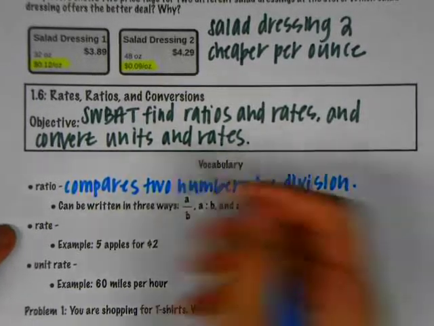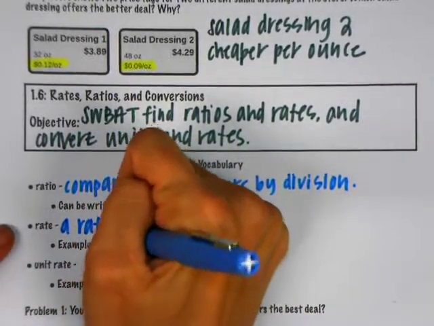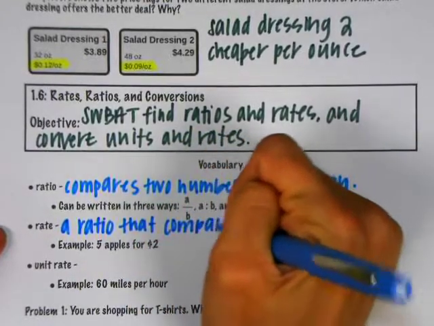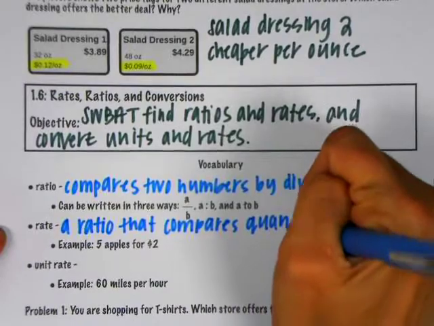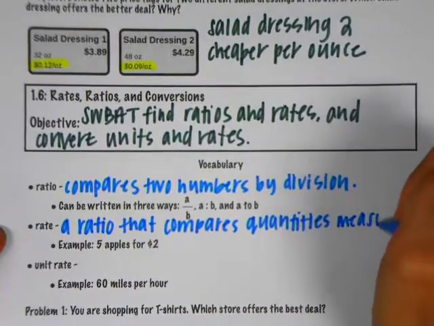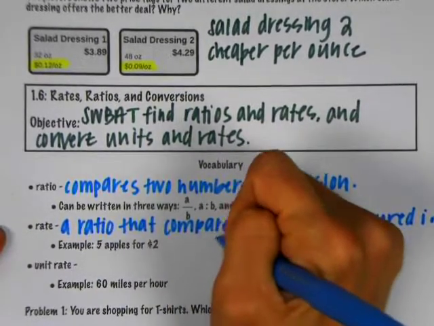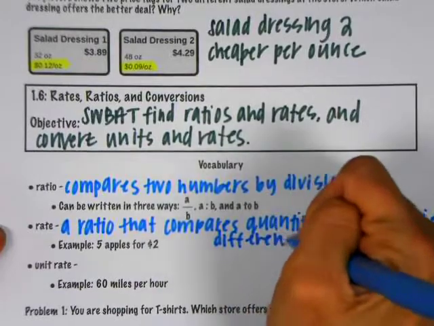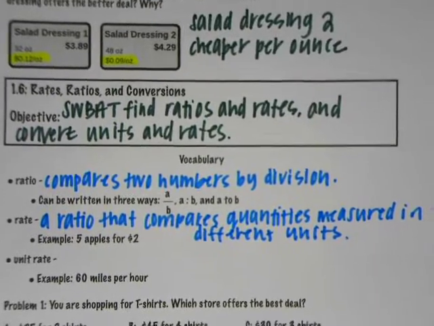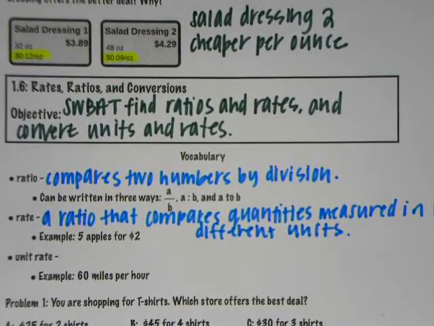And then a rate is a ratio that compares quantities measured in different units. So you guys ever heard that saying, you can compare apples to apples, but not apples to oranges? No? That's a random phrase. I swear to God, within the next week, you guys are all going to hear it somewhere now that I've said it, okay? But that's kind of what's going on here.